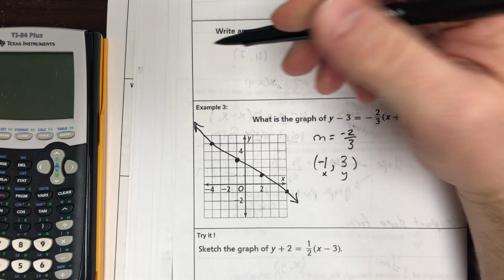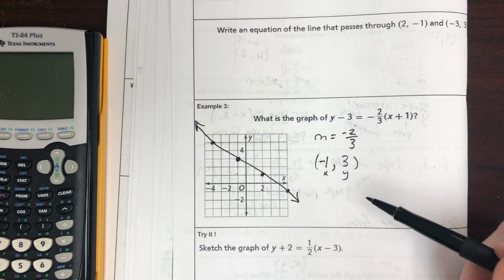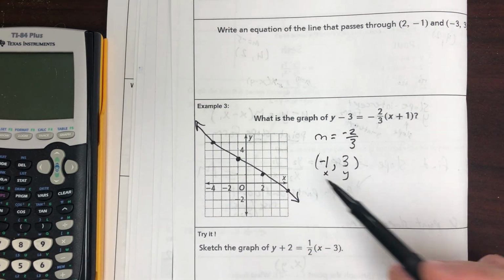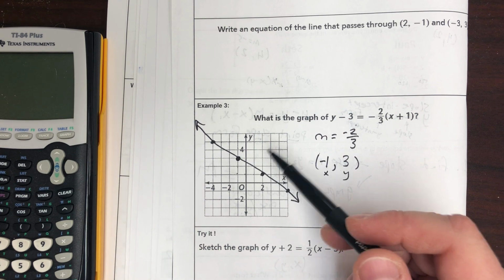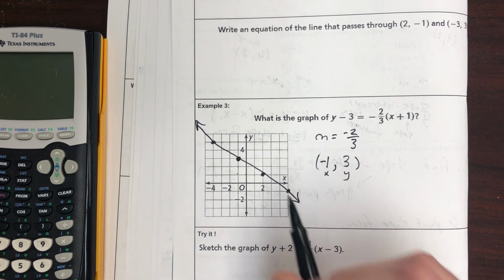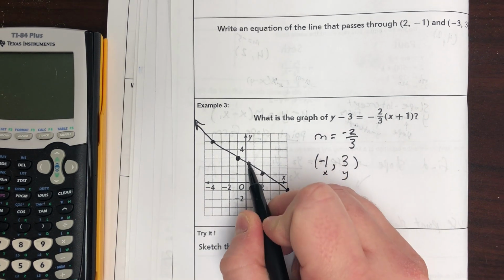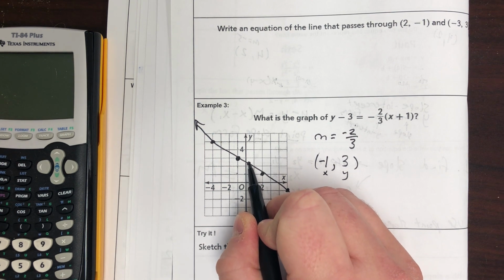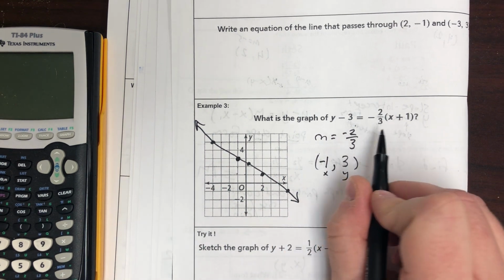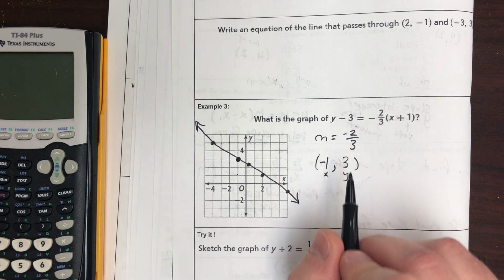And remember, our solution, this line here, is saying any point on this line, if I plug in that x and that y of that point, so even this ugly decimal point here, if I plug them in, that's going to make a true statement.